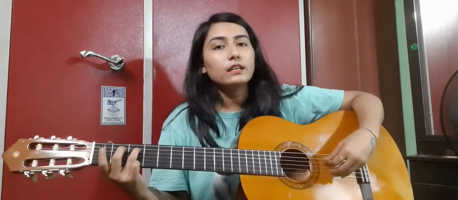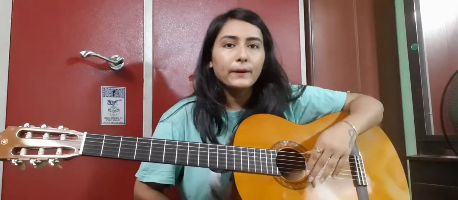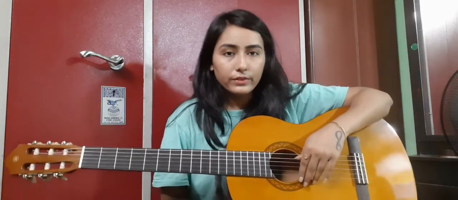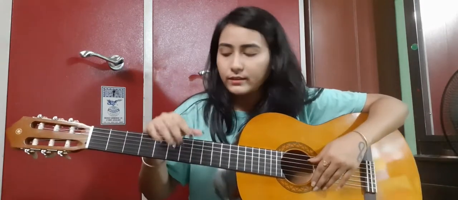And then C is the lower octave of the C on the second string. I think it's getting confusing, but you have to listen to it repeatedly and implement it on your own. Then you will get a hold on everything.